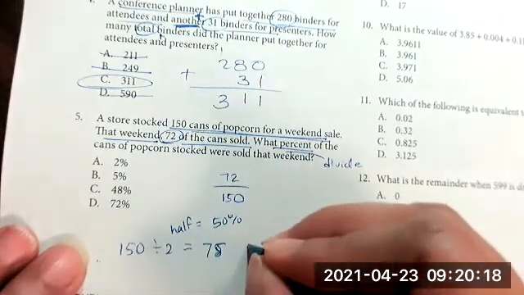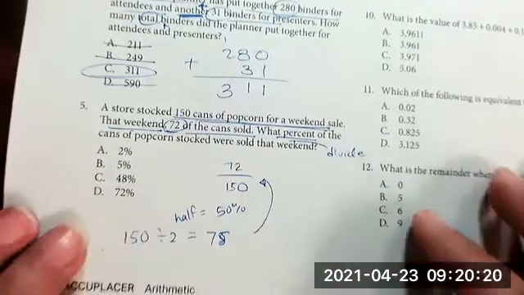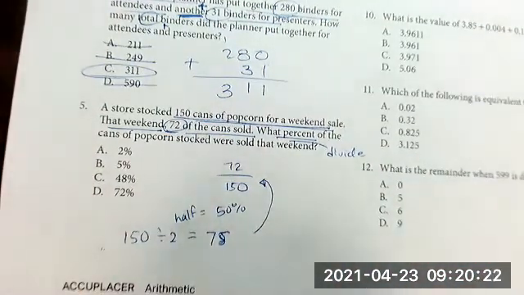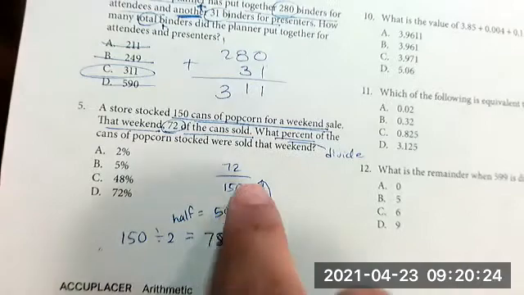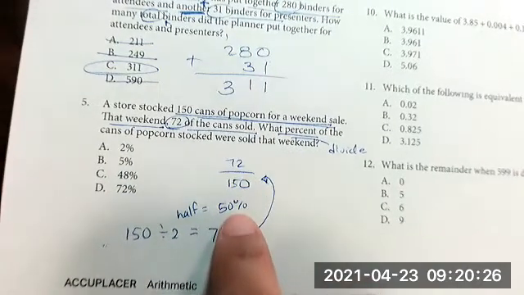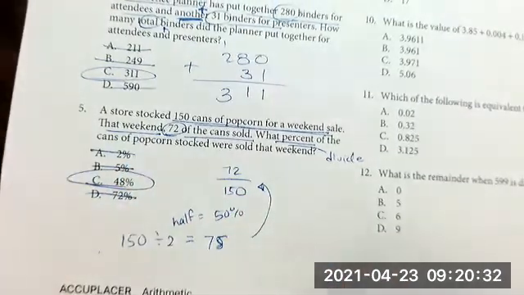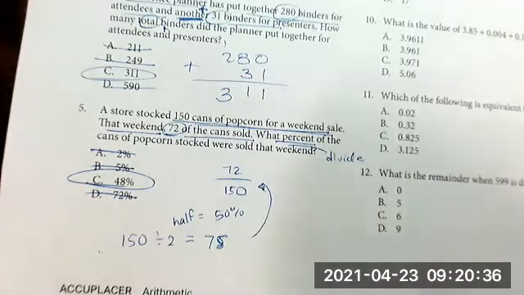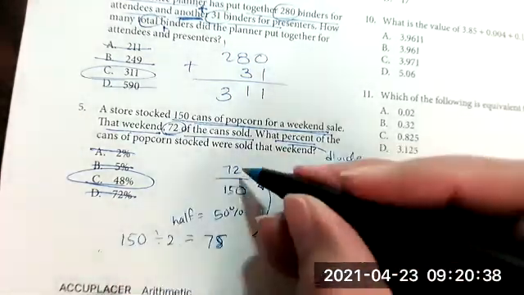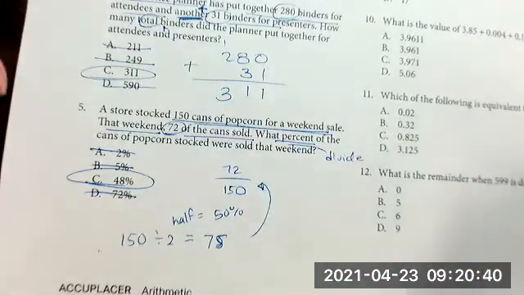Now 75 is very close to 72. So you can say 72 is close to 50%. The only one close to 50% is C. So it's kind of a little bit of logic there so that you don't actually have to do the division of this thing.